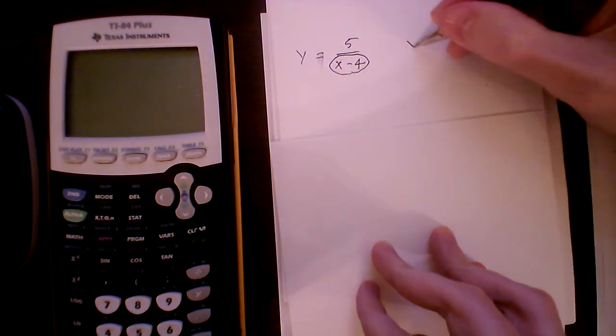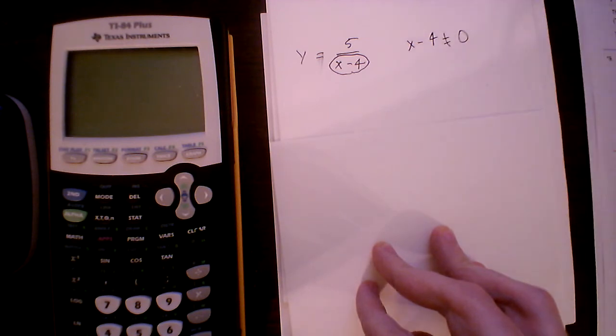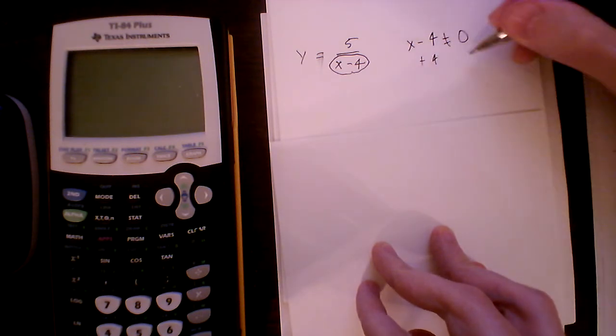So that's what I'm going to do. I'm just going to set up a little equation, set my denominator so that it cannot be equal to 0, and then I'm just going to solve it. So just move the 4 over to the other side.